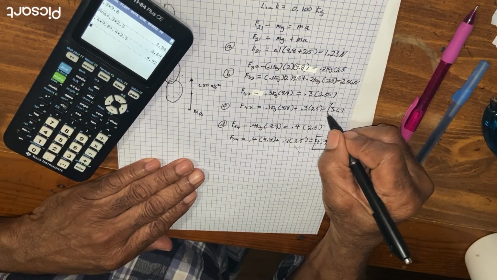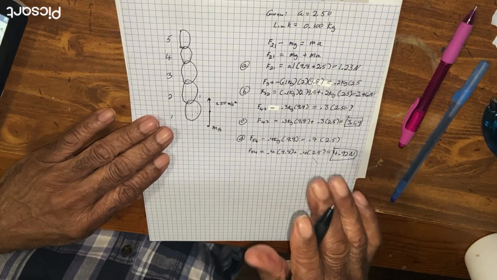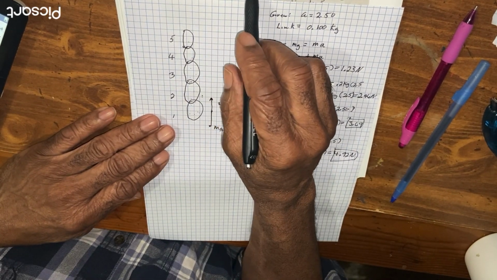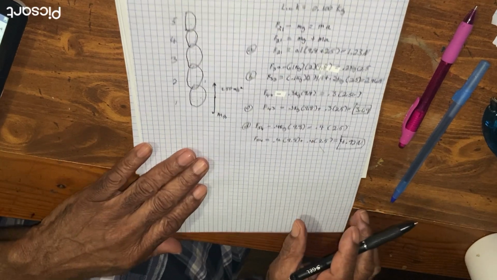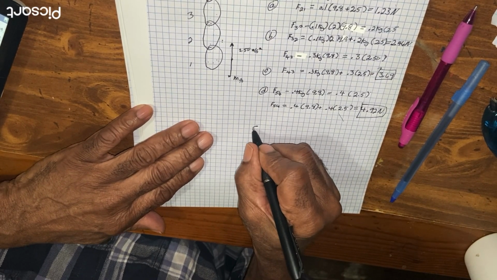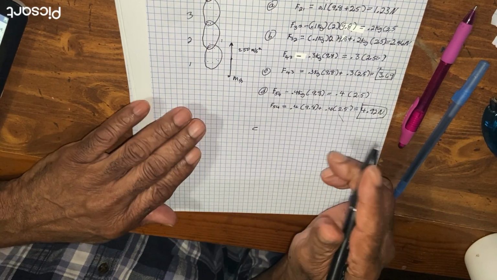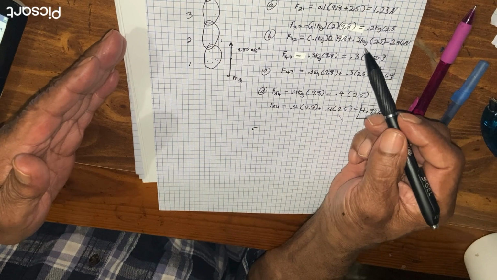So now we want to figure out E, which is asking the force F on the top link from the person. Well, it's the same thing. Nothing really changed. And remember, this is the same as problem 13 that we worked.